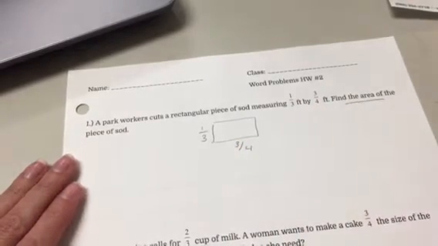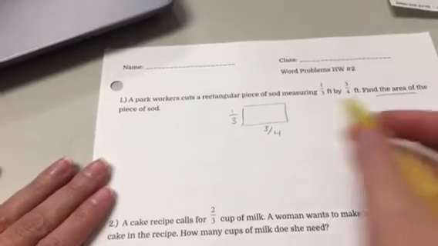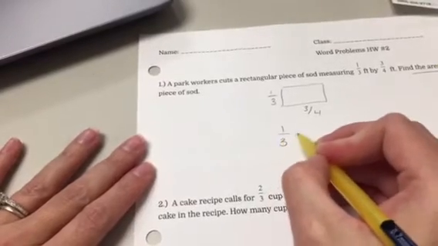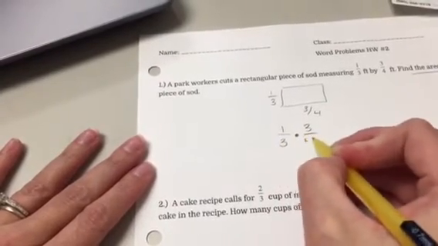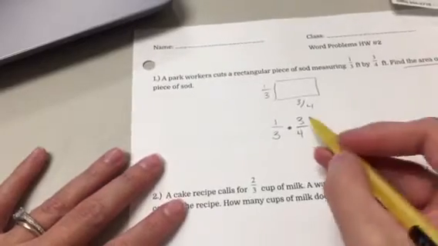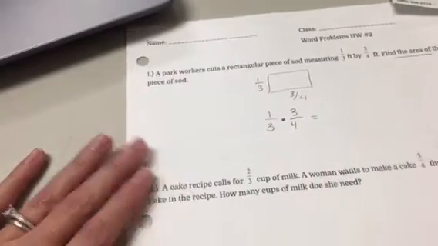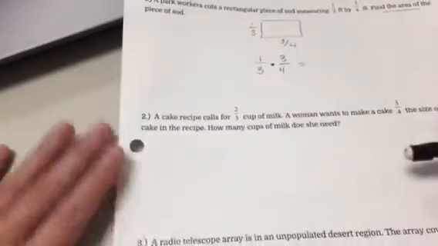Find the area. Well, to find area, that just means we're going to multiply the length times the width. So you're going to just do 1/3 times 3/4. Okay, and I'm going to let you guys solve that and get an answer. Take a look at number 2.